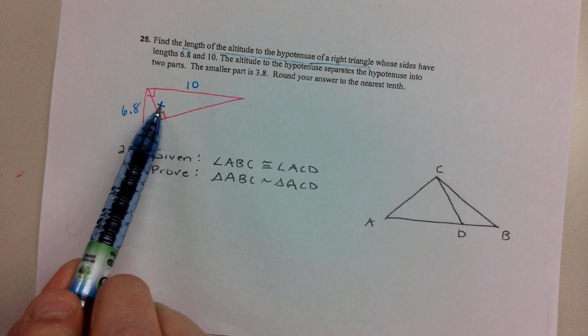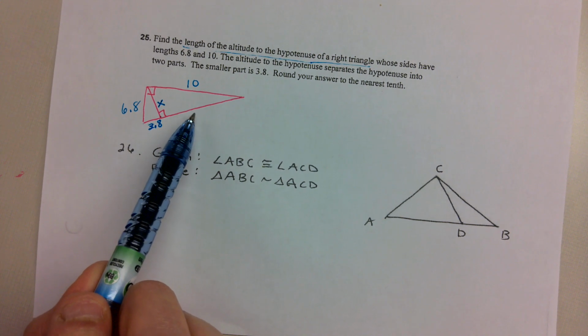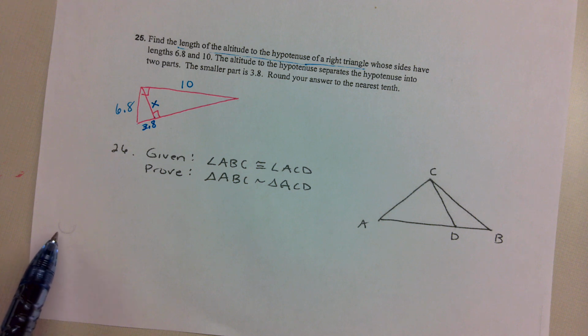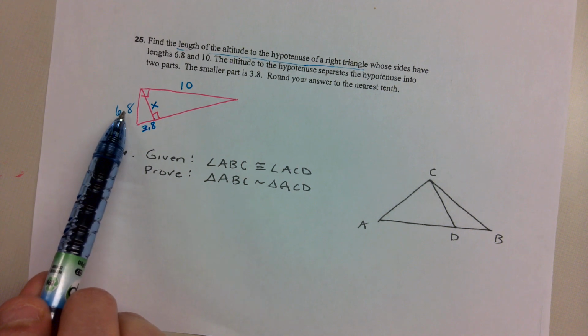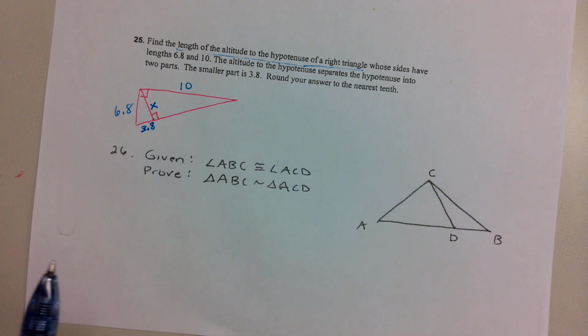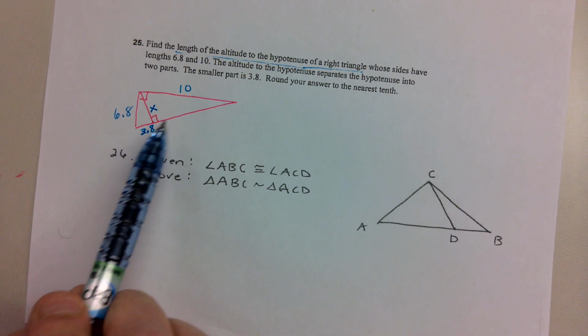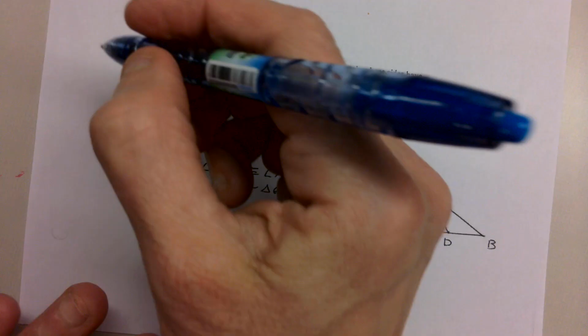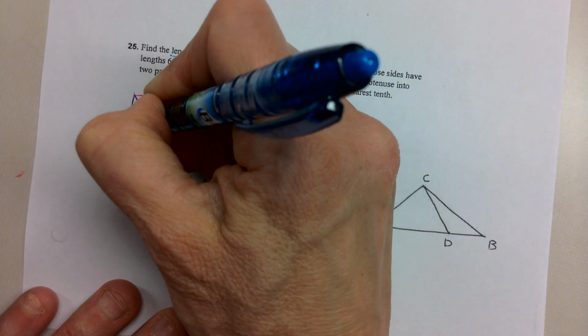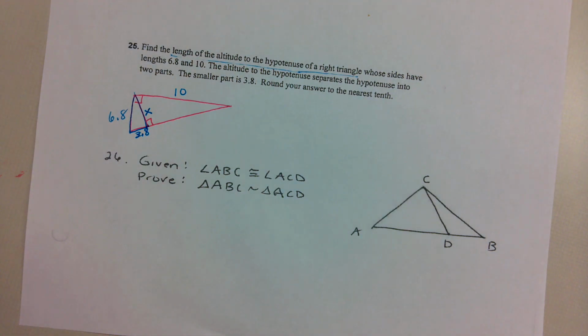Well, this is a geometric mean, but I don't have this other part here. So that's really not helpful to use geometric mean. And this is a geometric mean to this and this, and this is to this and this. I need that though. So since the geometric mean doesn't work, what else do we think of, folks, when we have a right triangle with two of the three sides given?